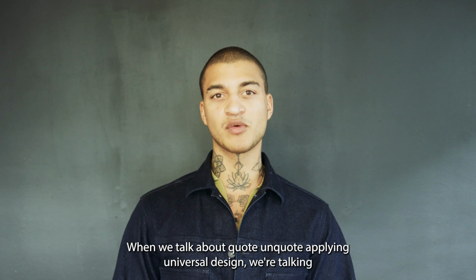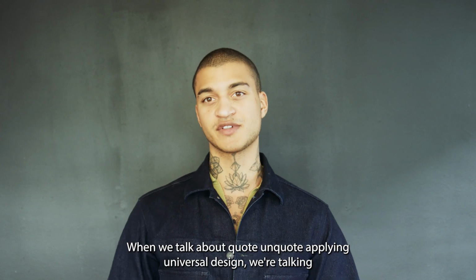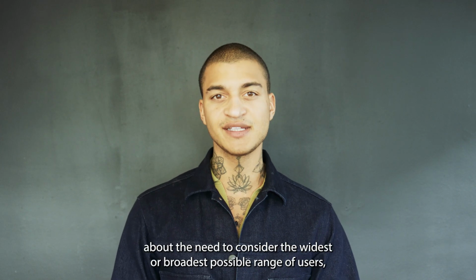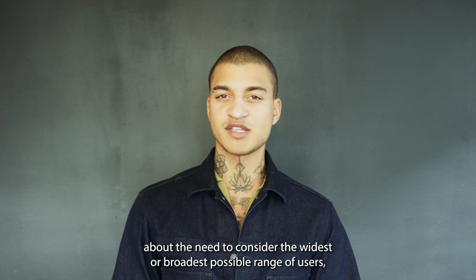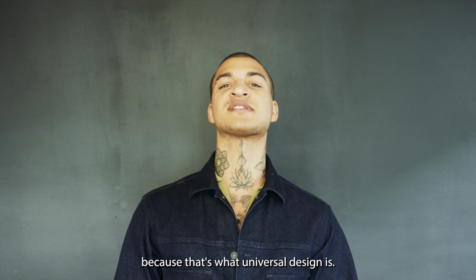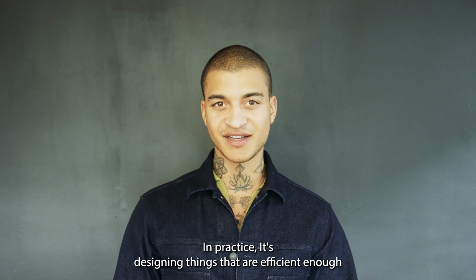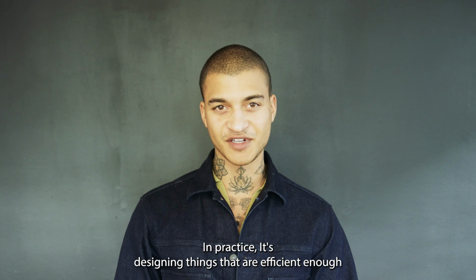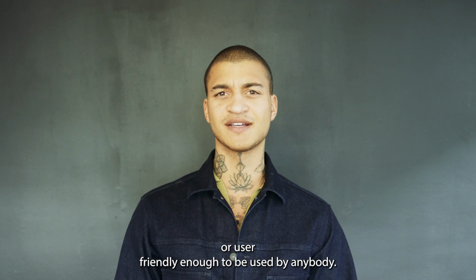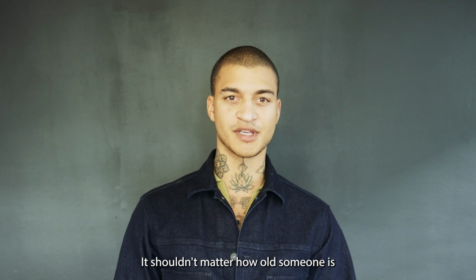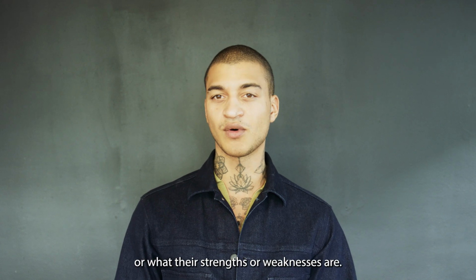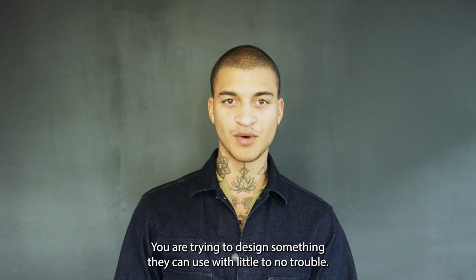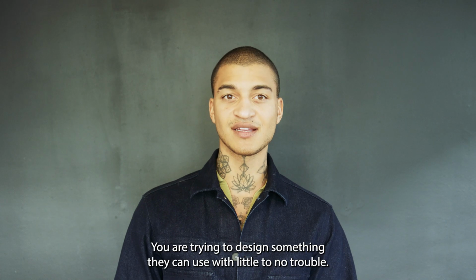When we talk about quote unquote applying universal design, we're talking about the need to consider the widest or broadest possible range of users. Because that's what universal design is. In practice, it's designing things that are efficient enough or user-friendly enough to be used by anybody. It shouldn't matter how old someone is or what their strengths are or weaknesses are. You are trying to design something they can use with little to no trouble.